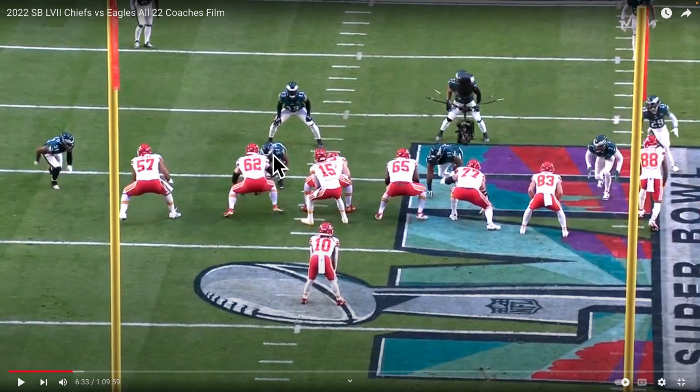The quickest path from A to B is a straight line. A straight line. Not this. Not this. Let's see what happens.